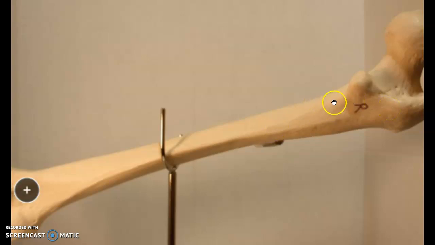Now this triangle, the base is sort of the intertrochanteric line. I guess the base is right there. The apex is right there. This is the gluteal tuberosity. Guess what muscle attaches there? Maybe. So we'll find out in 2 weeks.